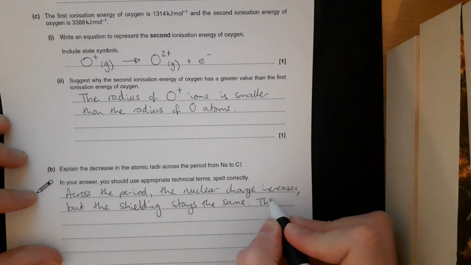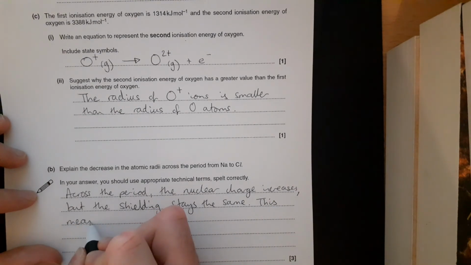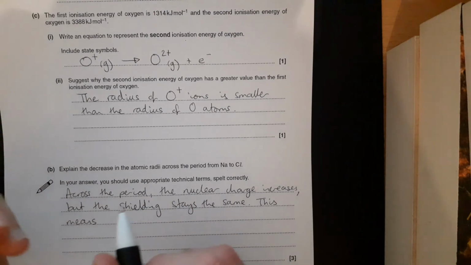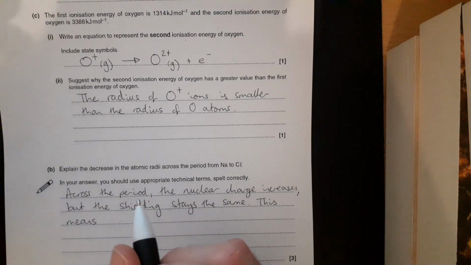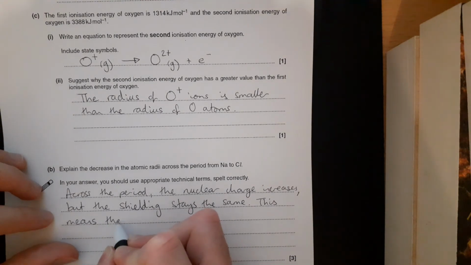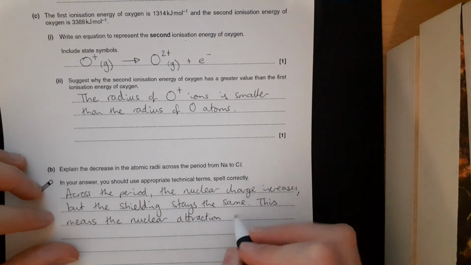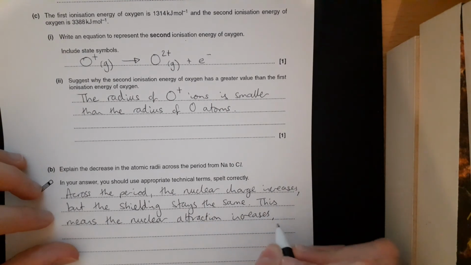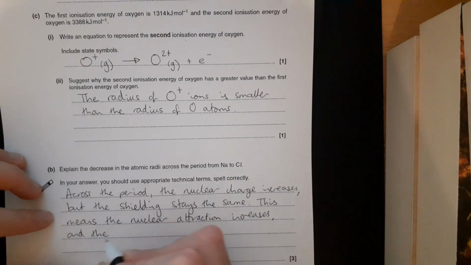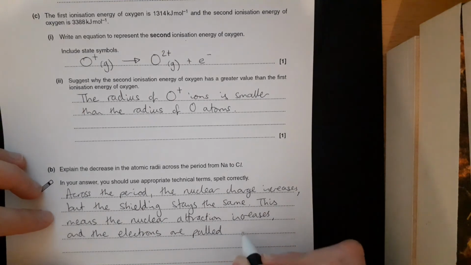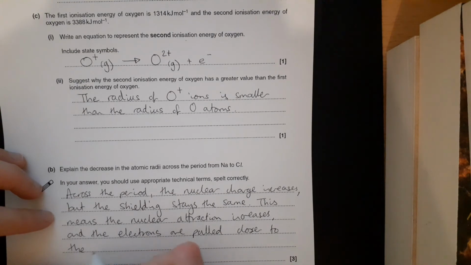So this means that the nuclear attraction increases. We're not getting any extra shielding, and they're just being attracted more by the increase in the nuclear charge. So this means the nuclear attraction increases, and the electrons are pulled closer to the nucleus, decreasing the atomic radius.